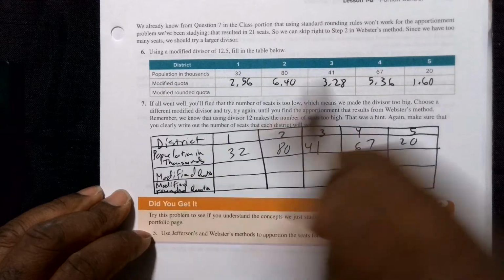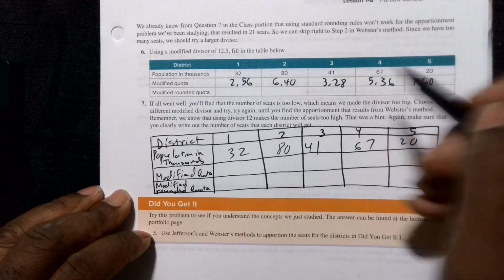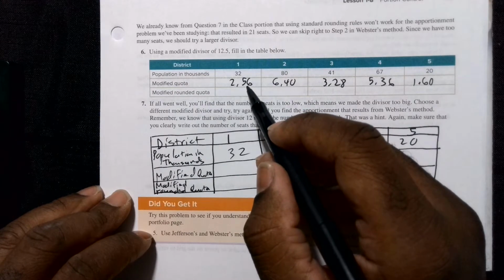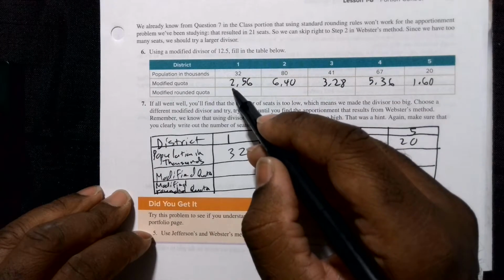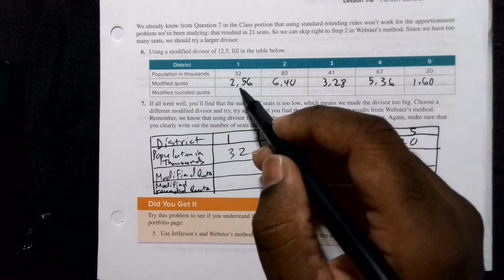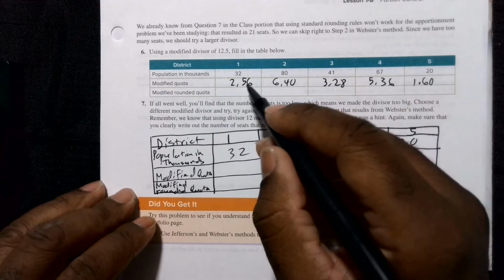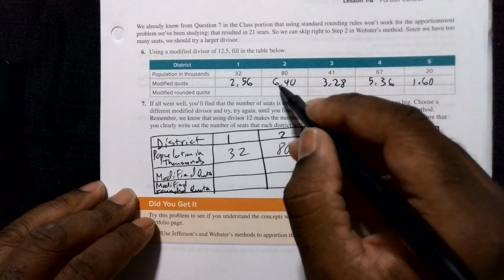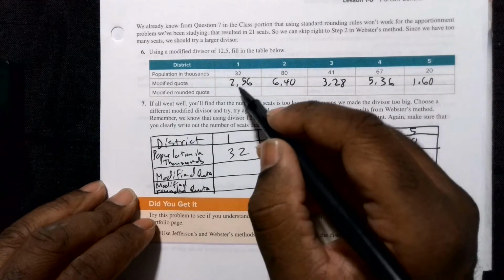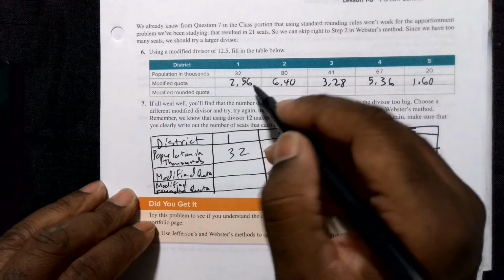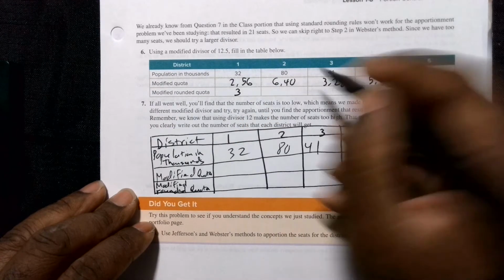Now the modified rounded quota, we look behind the decimal. If it's 0.5 or higher, then we will round this number up to 1 digit higher. If it's less than 0.5, then this digit will remain the same. So this is higher than 0.5, so this will go up to 3.